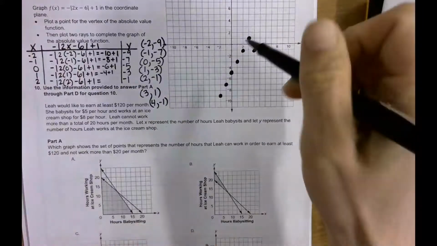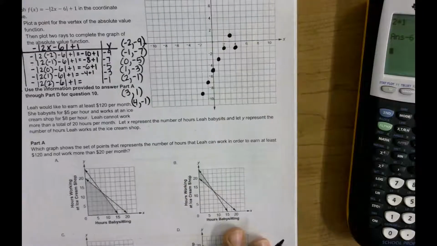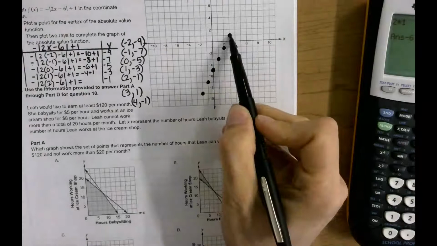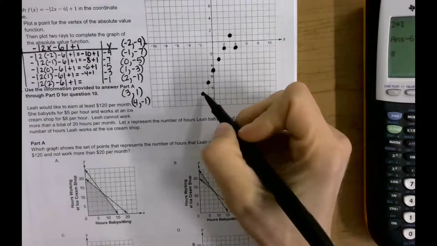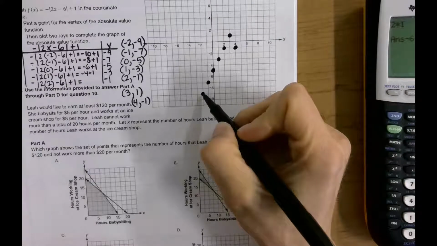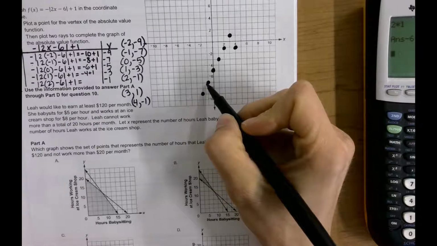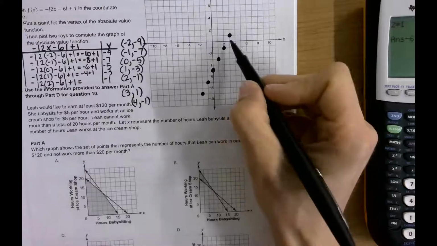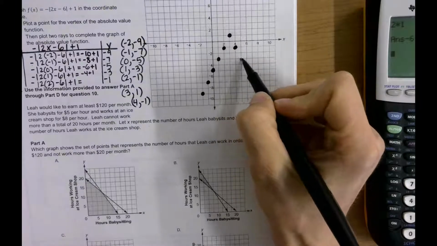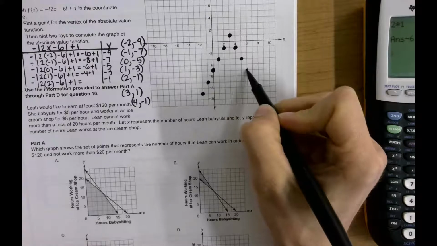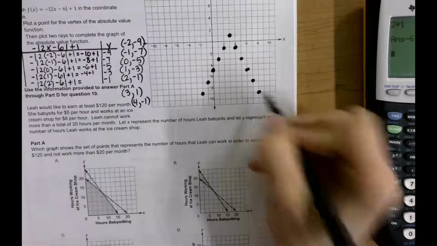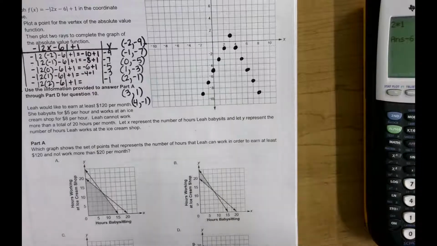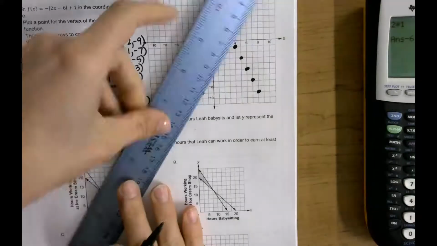So now I'm starting to go back down. So now I can tell that my vertex is this highest point, this maximum point. And then this first ray that we plotted, we were going up to right 1. Well, now we're going to be doing the inverse. We're going to go down to right 1, down to right 1. So once you start seeing that pattern, you can just keep it going. And then we need to connect the points using a straight edge.